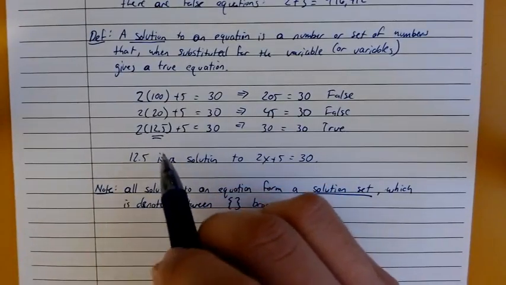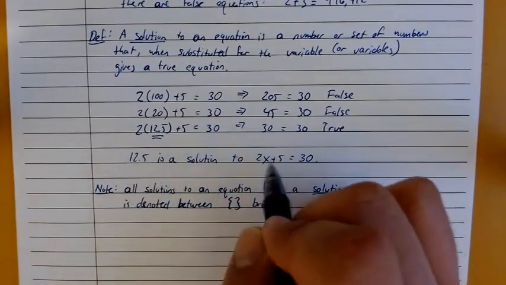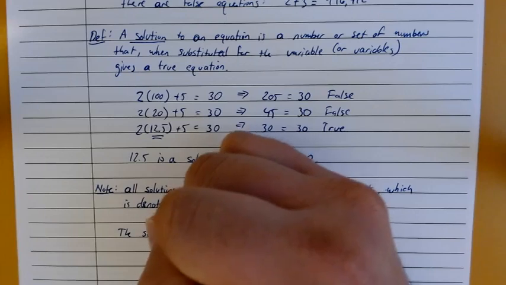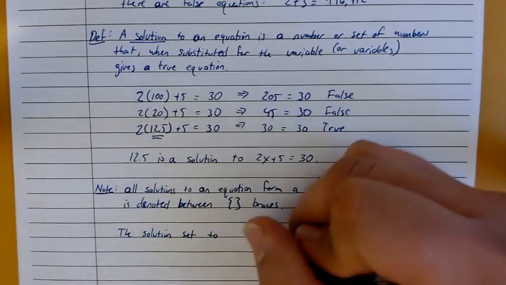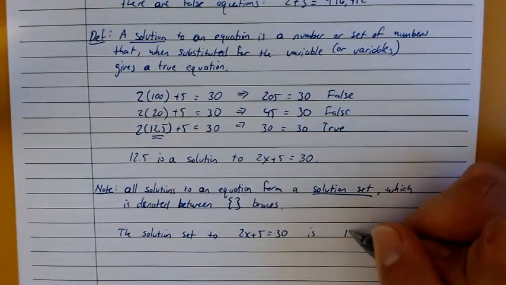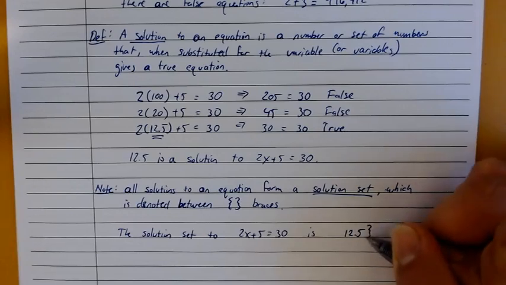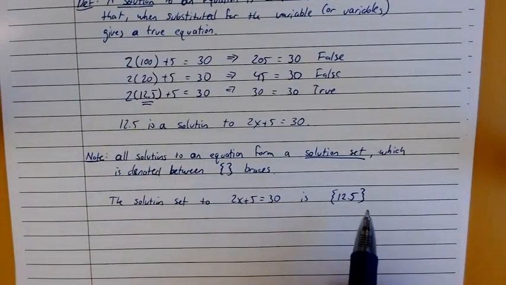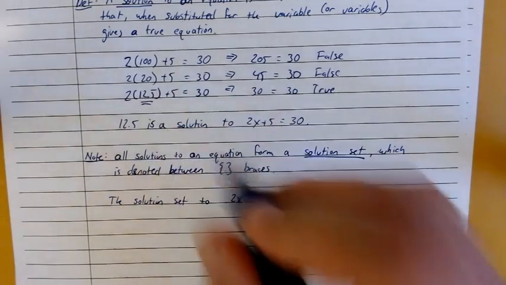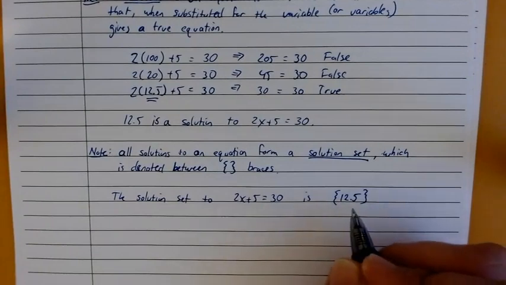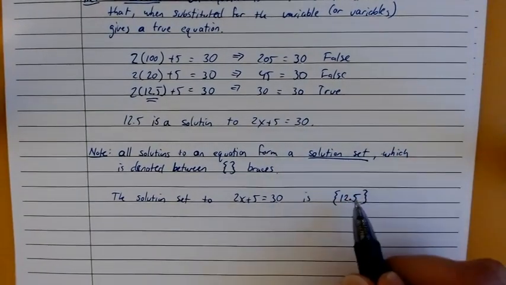So here, 12.5 is the only solution to this equation. So here we could say the solution set to the equation 2x plus 5 equals 30 is: you're going to put all of your solutions in between these braces. Now, when you only have one solution, your solution set really just looks like your solution with these symbols around it. However, as you go into more and more complicated equations, you'll start having lists of solutions. So here you'll have a list of numbers.